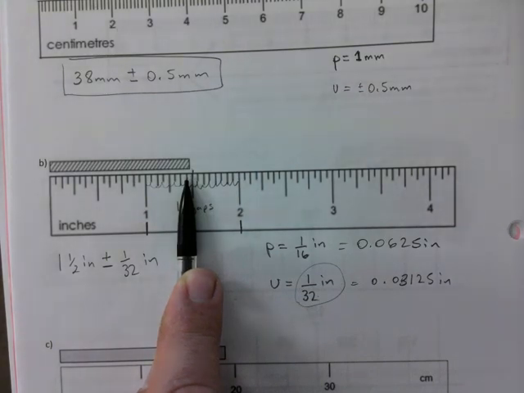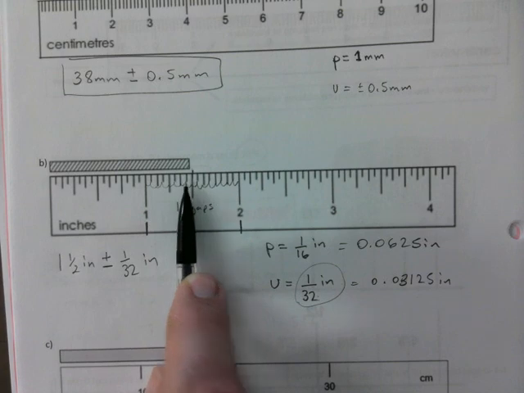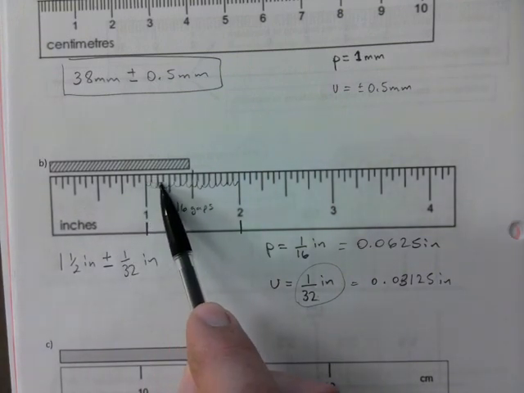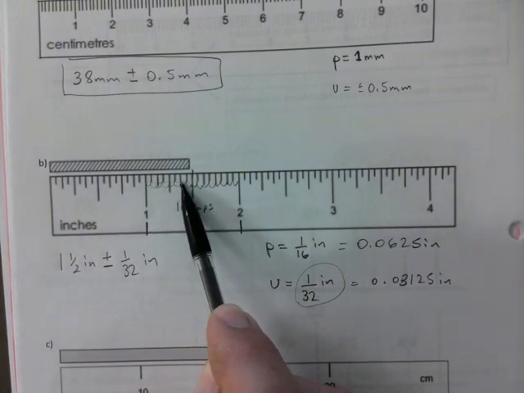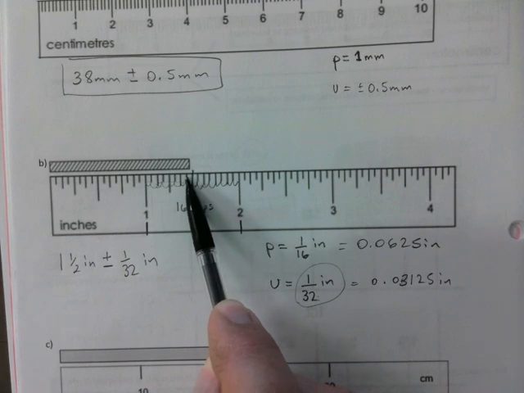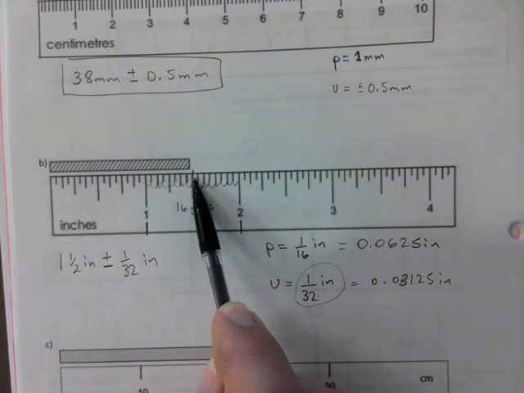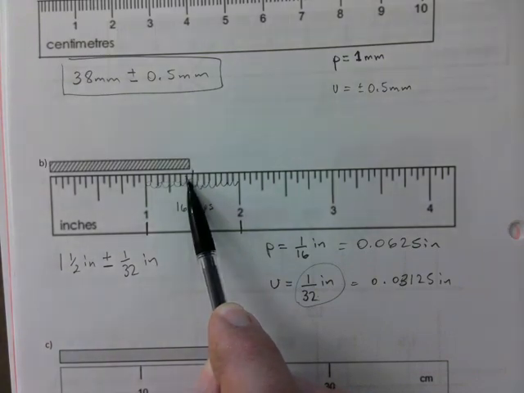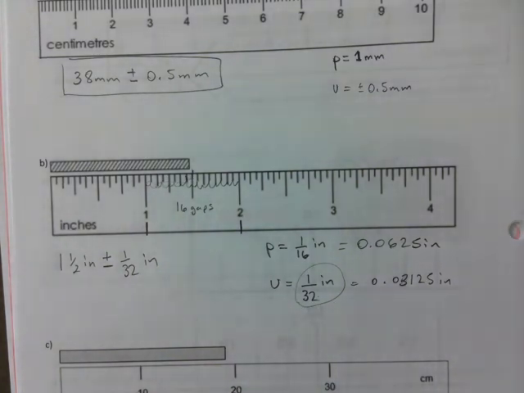Here's the secret, guys. If you're not fluent with imperial, count. 1, 2, 3, 4, 5, 6, 7. It would have been 7/16, right? 8/16 is halfway, right? So 7/16 would have been just shy of it. So you have to look carefully and see which one it is closer to.